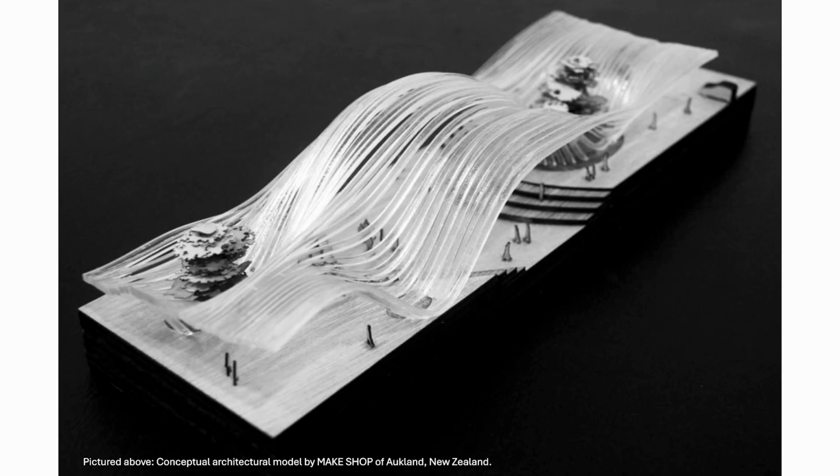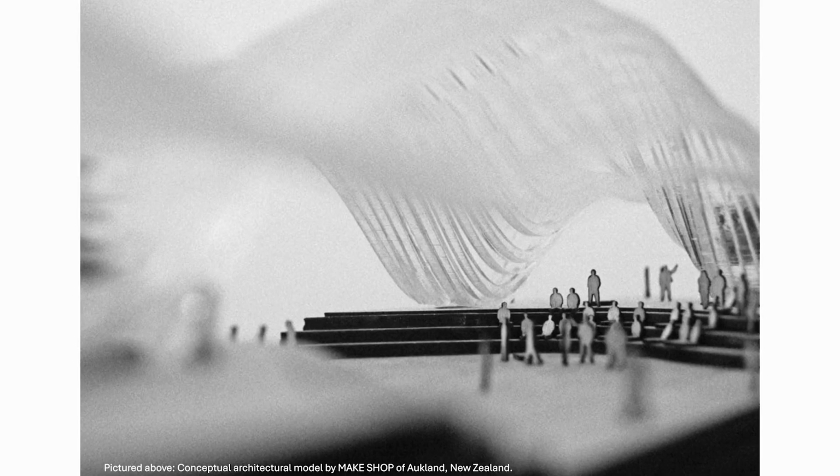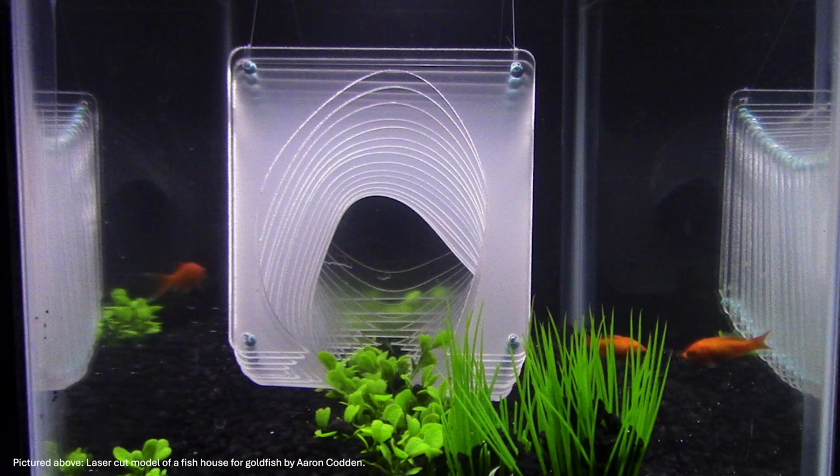And then here are some examples. This is what I envision us potentially doing this semester. And if you're an online student, I'll coach you through how to do this and coordinate a visit to campus. But these are from a firm called Make Shop, and just beautiful acrylic and plywood models. And then here's that goldfish model I was telling you about, a little house for a fish.